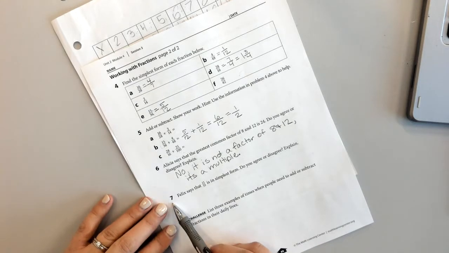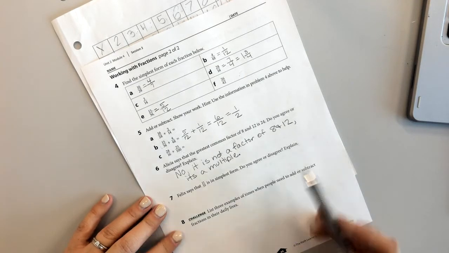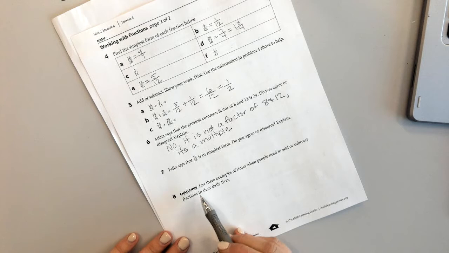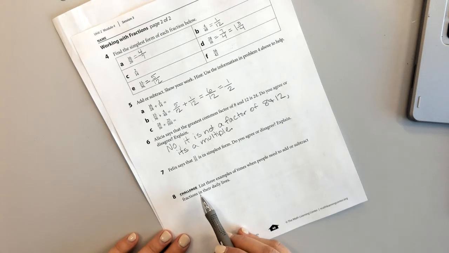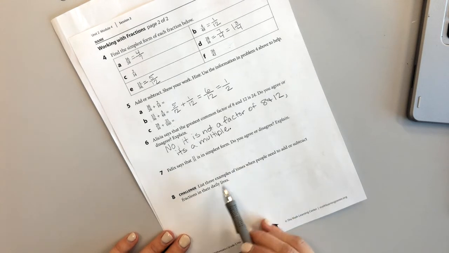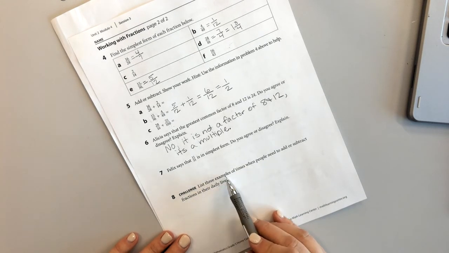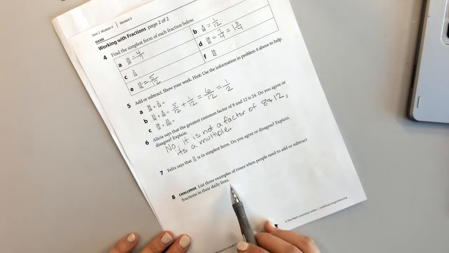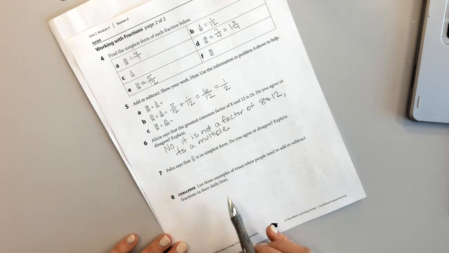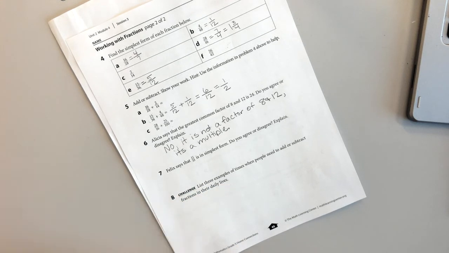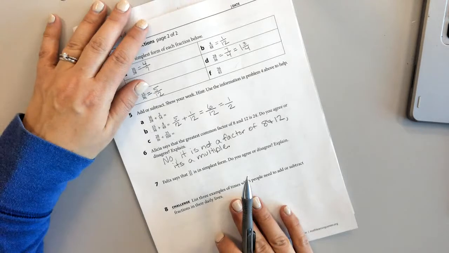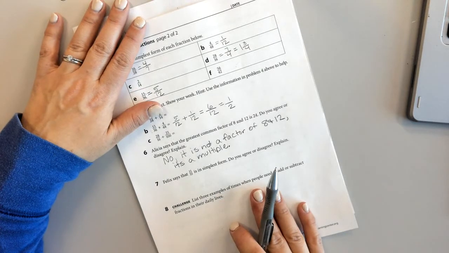You can do number 7 by yourself. Make sure that you explain. And the challenge today is not figuring out a problem challenge, so I'm going to let you do it on your own also. But it says list 3 examples of times when people need to add or subtract fractions in their daily lives. Well, right away you should be able to think of 2 examples that we've used as strategies throughout this unit. All right, there's my help for you on this home connection.